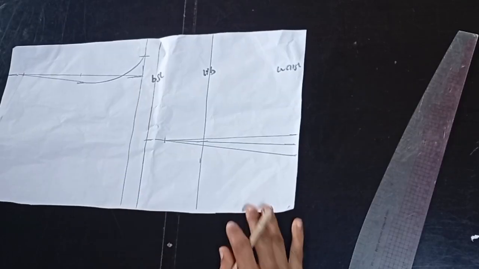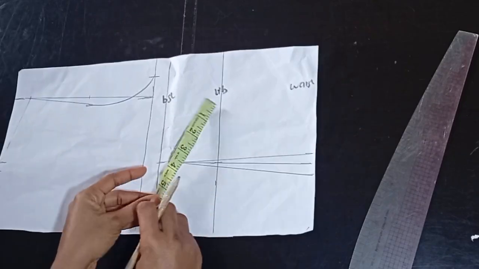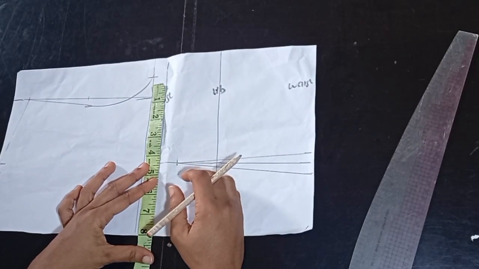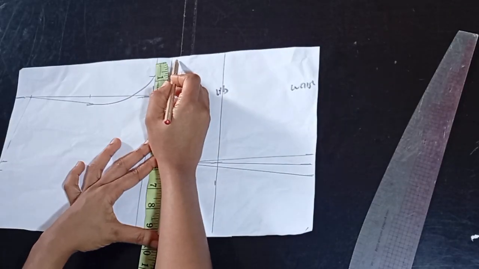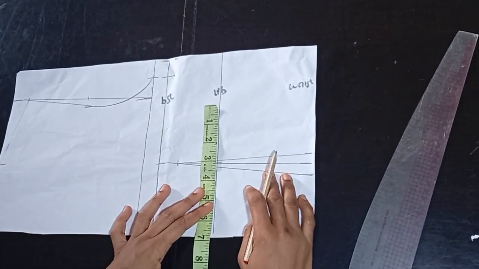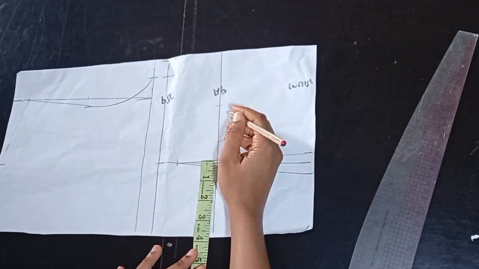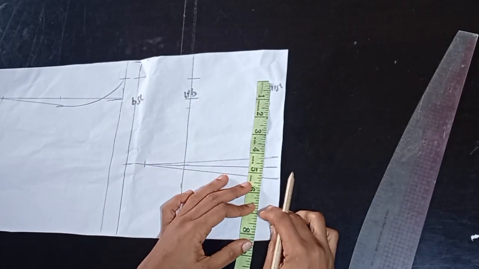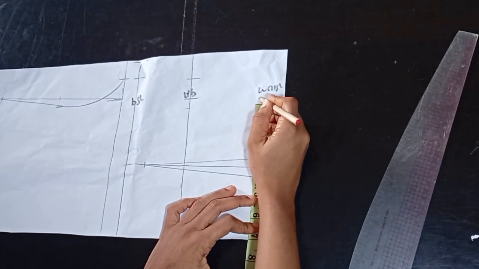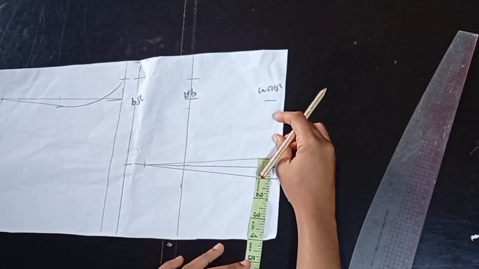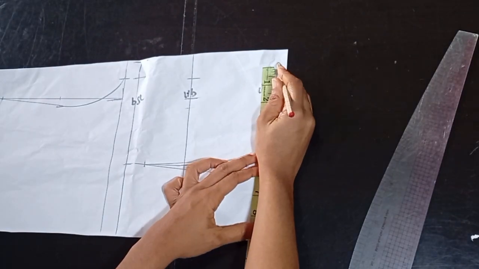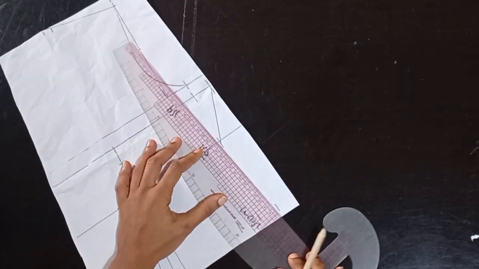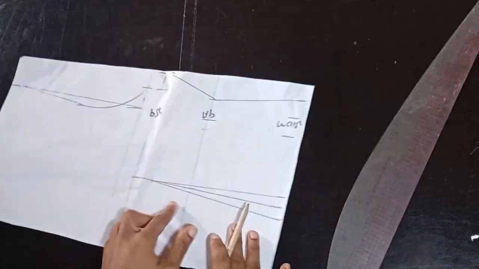Next is to insert my measurements. At the bust, I'll mark my bust circumference divided by 4. After marking that, add any sewing allowance of your choice. Mark your under bust circumference divided by 4. Measure the dart you have there, replace it. Mark your waist circumference divided by 4. Measure the dart you have here, replace it. Add your sewing allowance of your choice. Now go ahead to connect this all the way down.